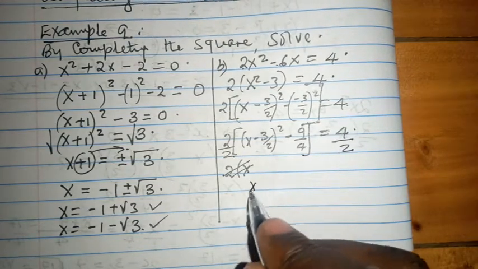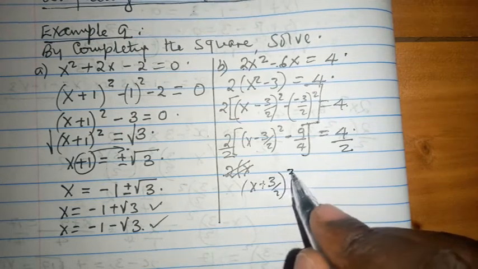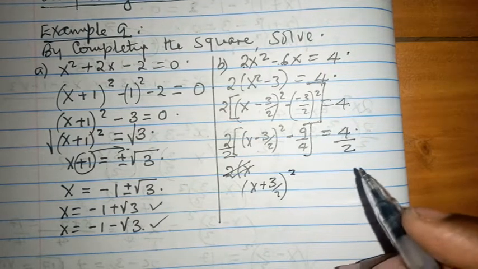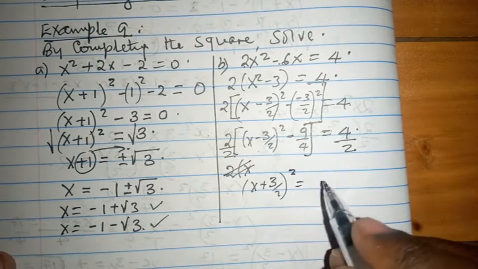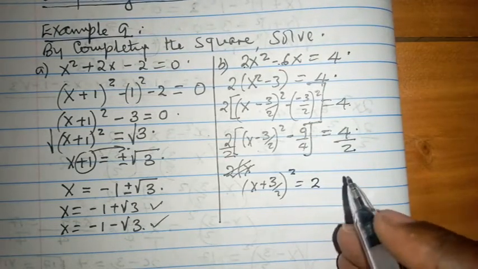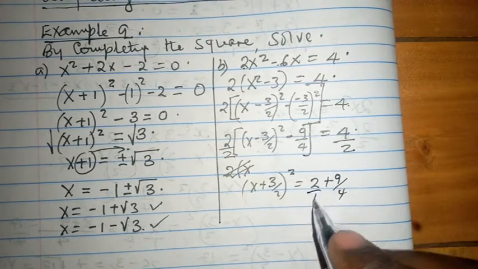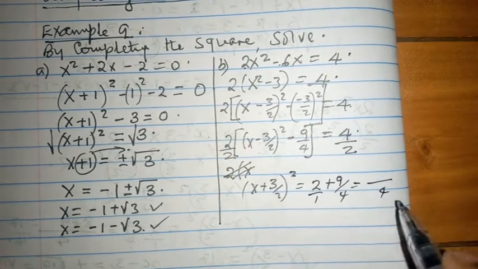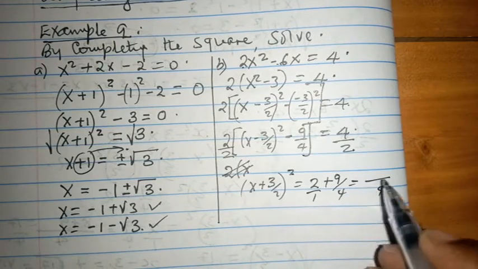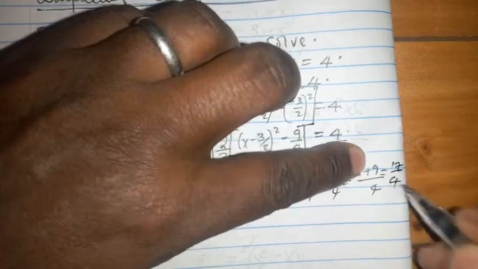So we have (x plus 3 over 2) squared is equal to 2, because 4 over 2 is 2, plus 9 over 4. Of course, 2 over 1 is 8 over 4, and 8 plus 9 gives 17 over 4.